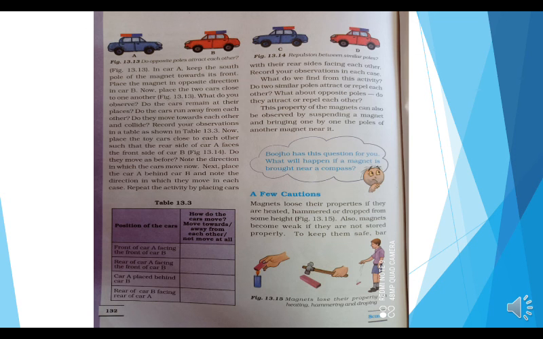What you have to do is take some small toy cars and place a magnet in different directions. In car A, you have to keep the south pole towards the front, and in car B, you have to place the magnet facing front as south.